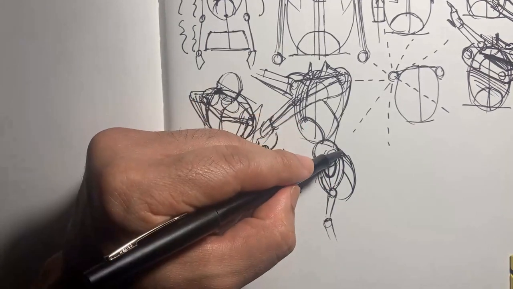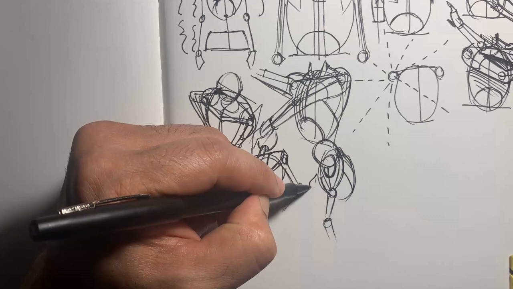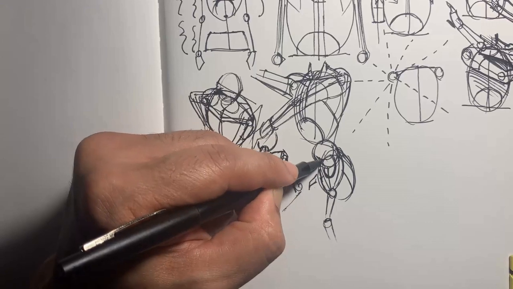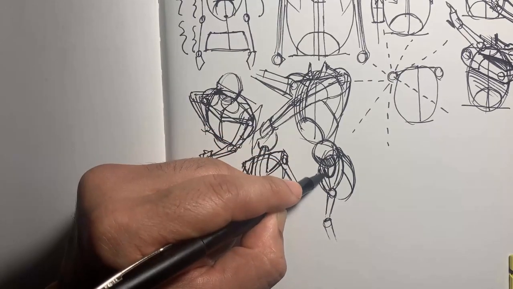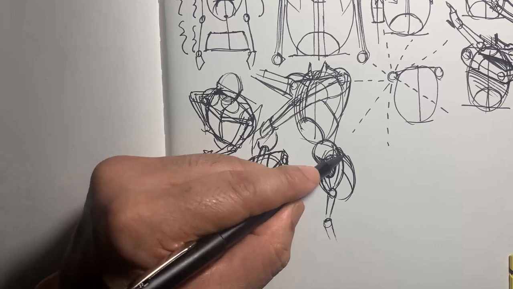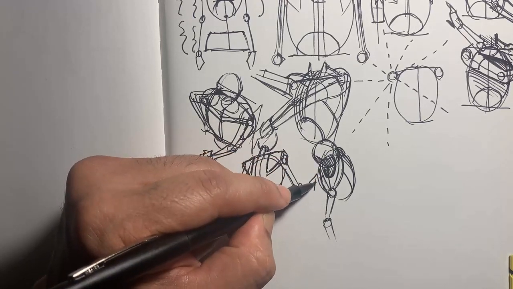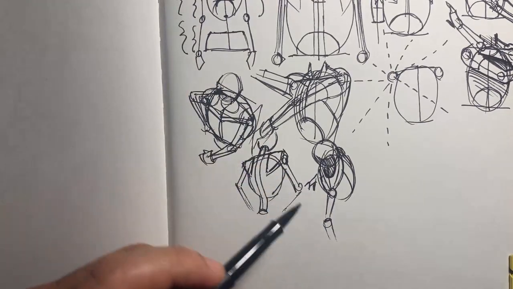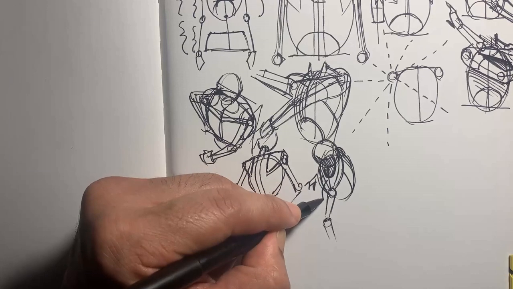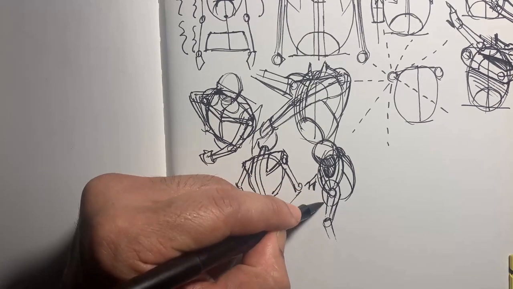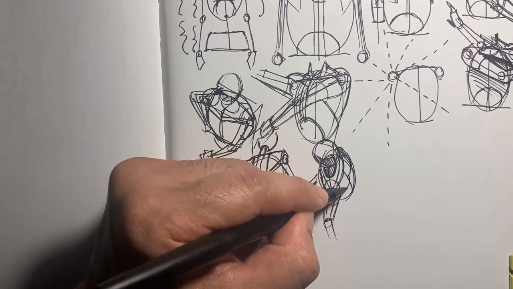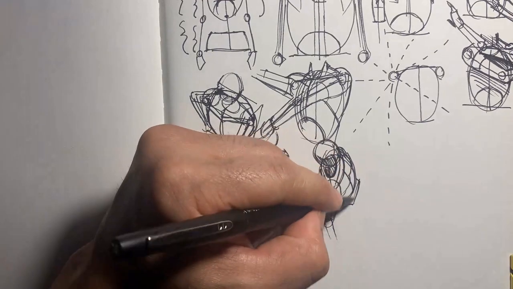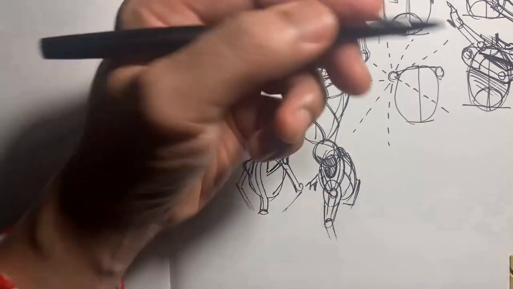And then on top of that, the shoulders can actually go back pretty far, meaning from this view. The arms can actually go back pretty far. That might be a good thing to explore, which is like the arm.